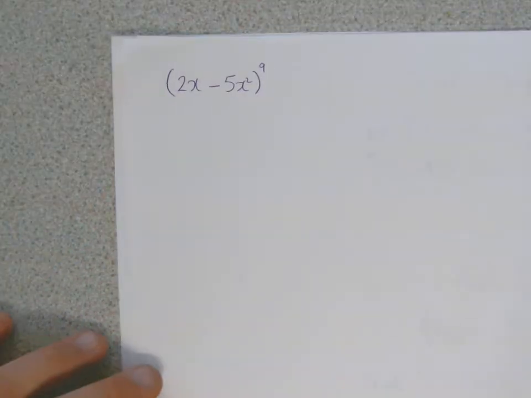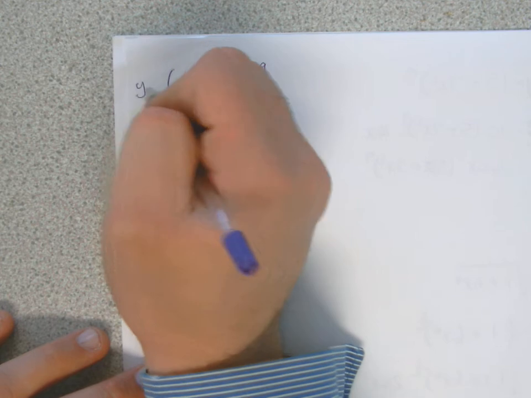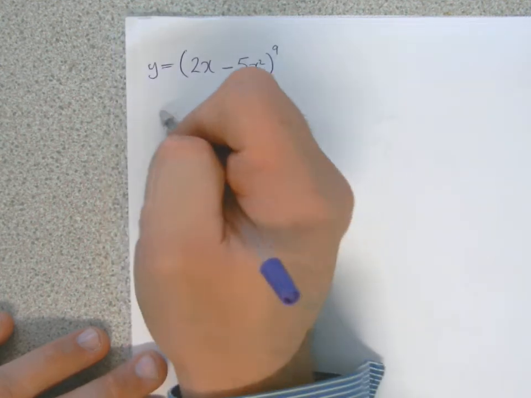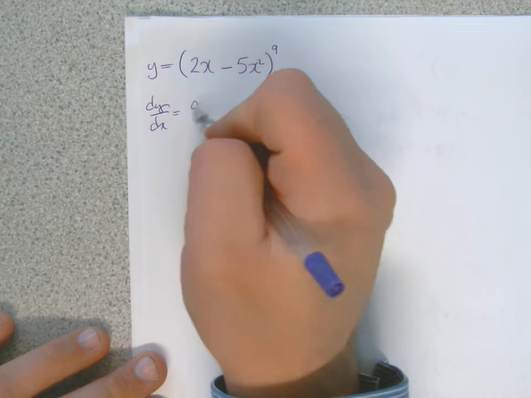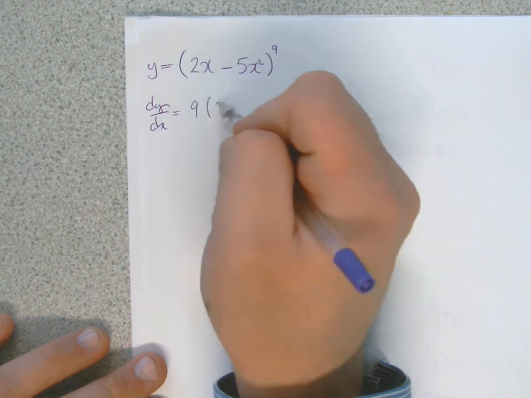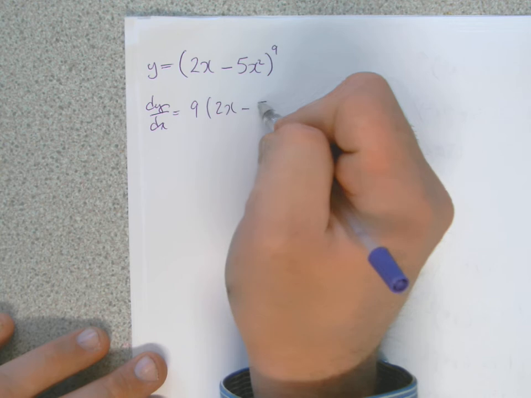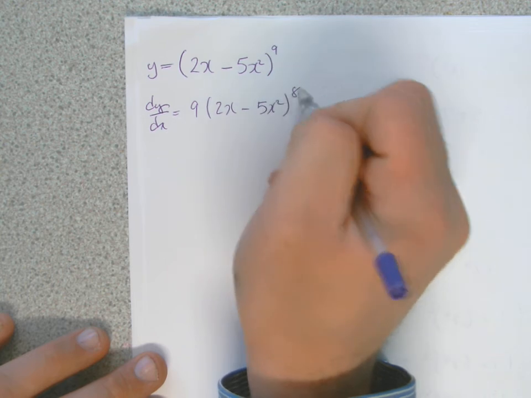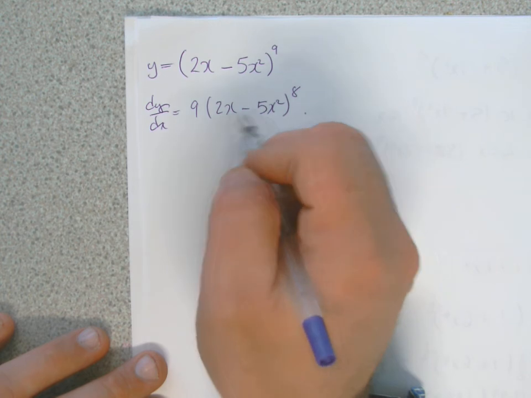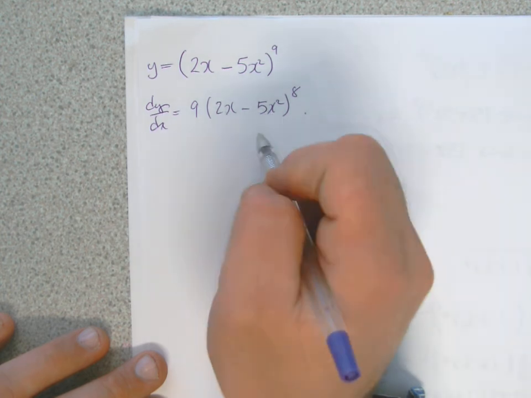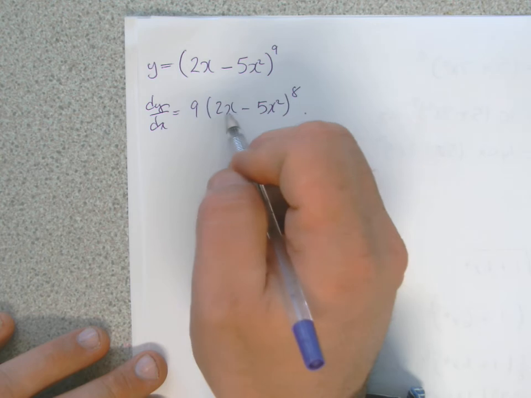Okay, so let's just do one more here. You could get something like that, right? y equals again, right? So then dy dx, we'll bring the 9 down, differentiate the outside function first. That becomes an 8 then, doesn't it? And then you need to times it by the derivative in here. Now, when you differentiate this, there's two terms. Differentiate each one.